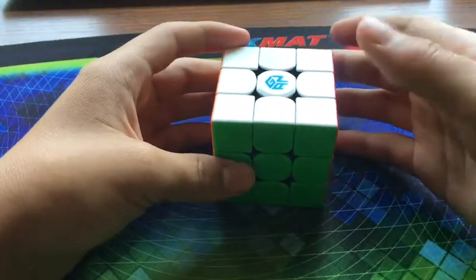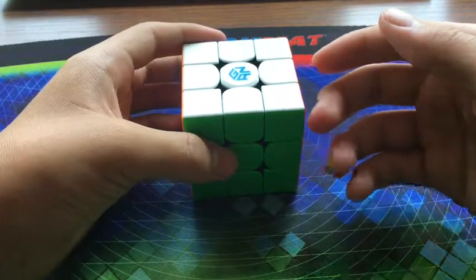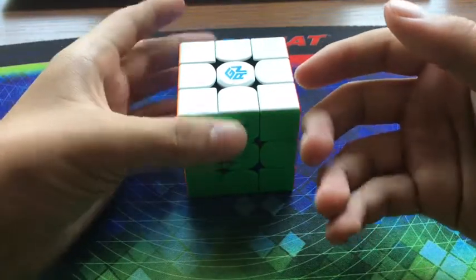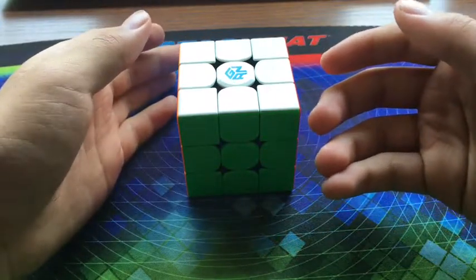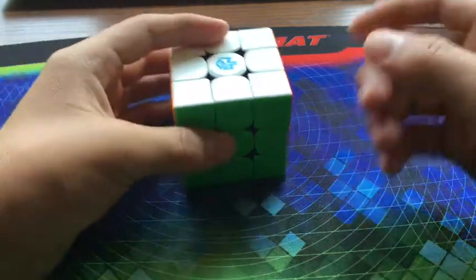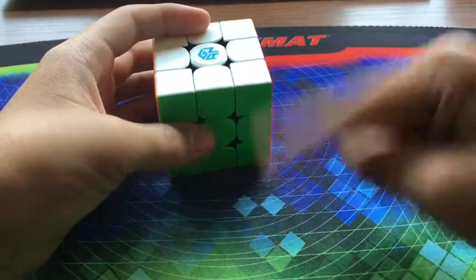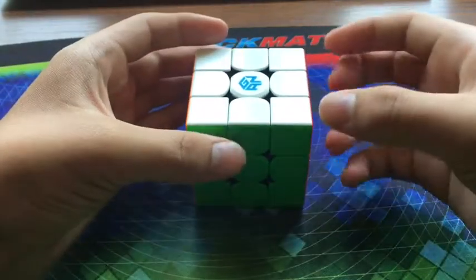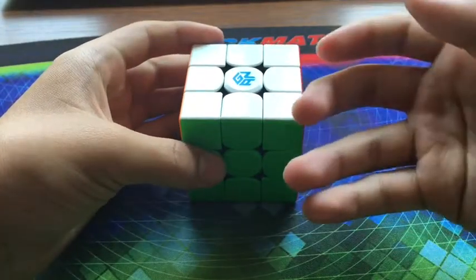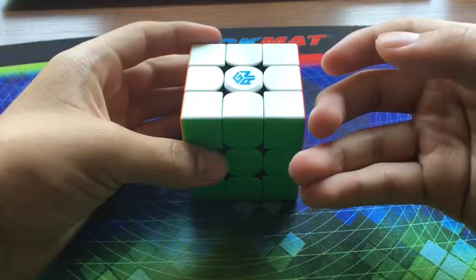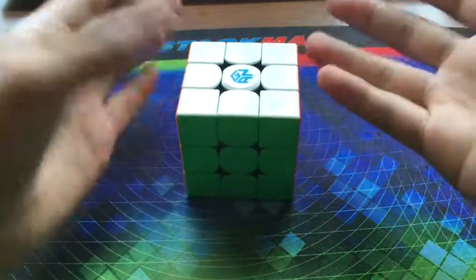This is another advanced method, and I recommend watching my video introduction to CFOP, another advanced method, which is the most popular advanced method, down in the description below. Because there's going to be a lot of comparison between this and CFOP, and if you don't know what CFOP is, then you're not going to understand this.